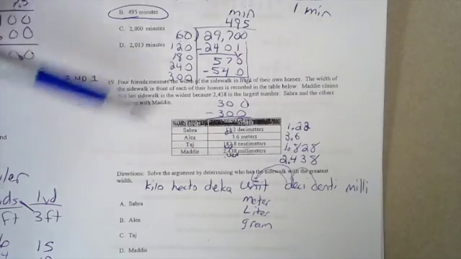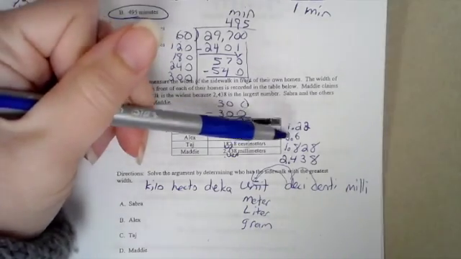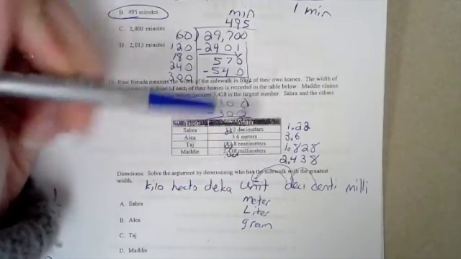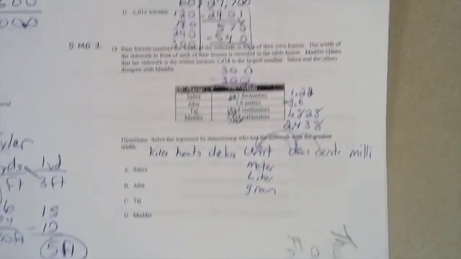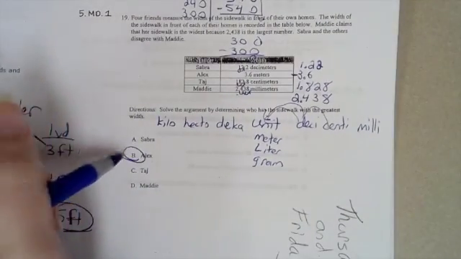Now we're looking for the one with the greatest width. So if we look in our ones place, we have 1, 3, 1, and 2. Which one's the greatest? This one, which was Mr. Alex. So Mr. Alex actually had the greatest width of the sidewalk.